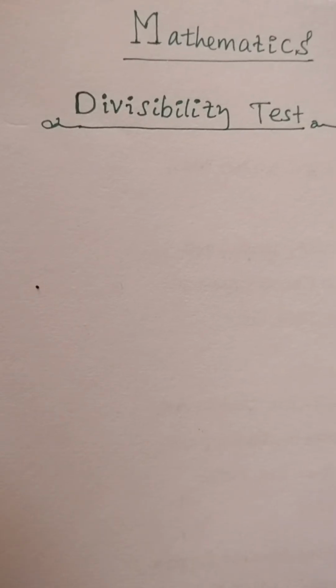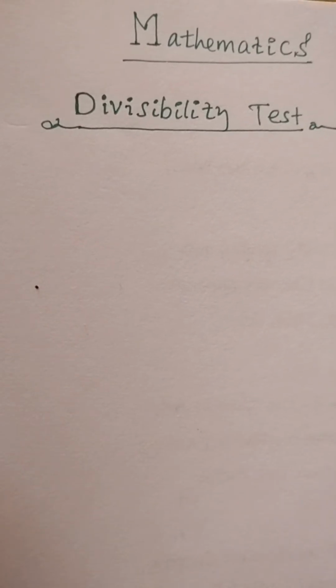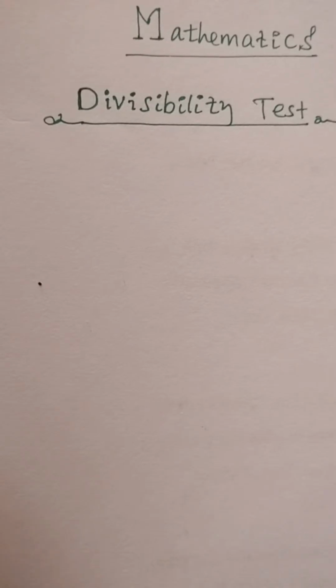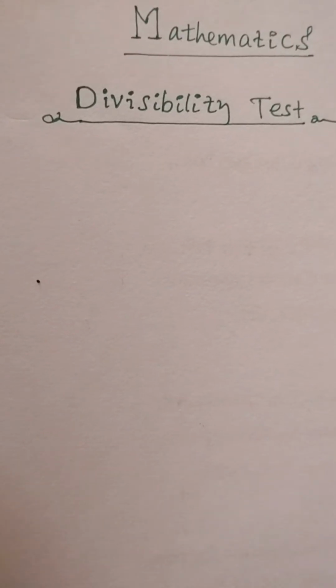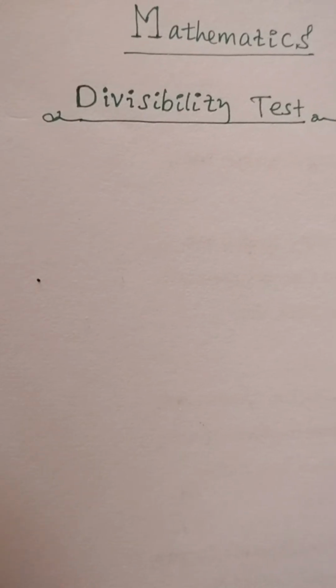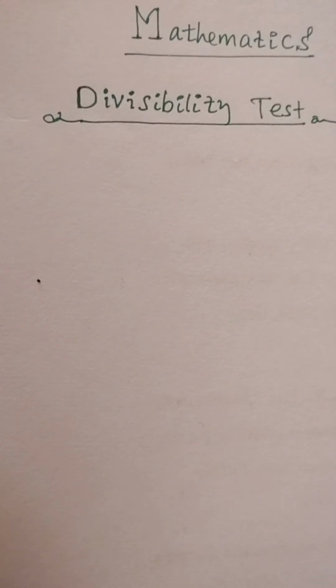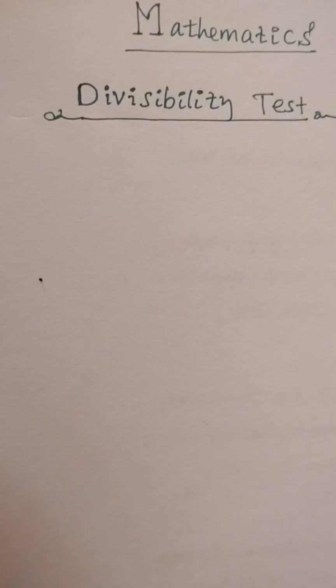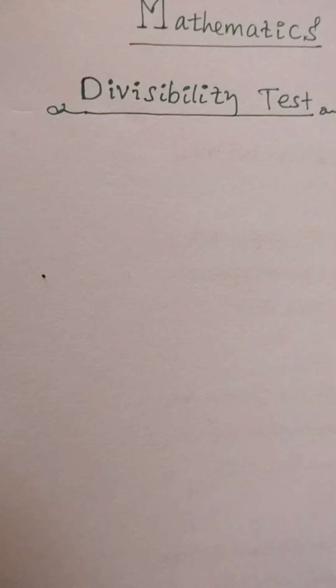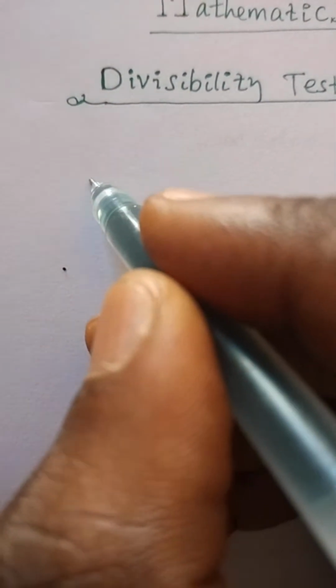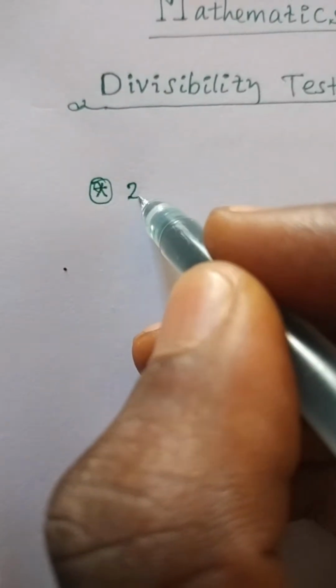Divisibility test. Today we are going to see how we test whether numbers are divisible by other numbers or not. How are we going to test? First, let's start from 2.